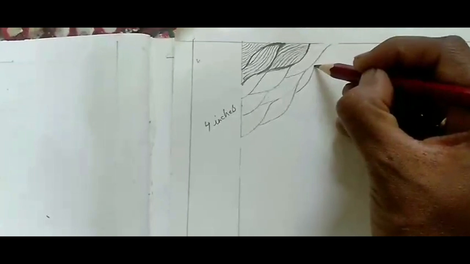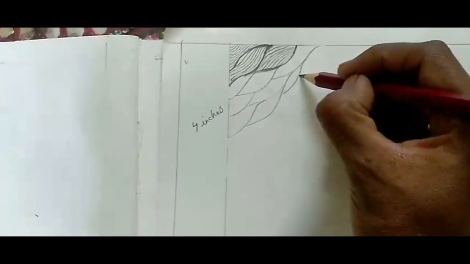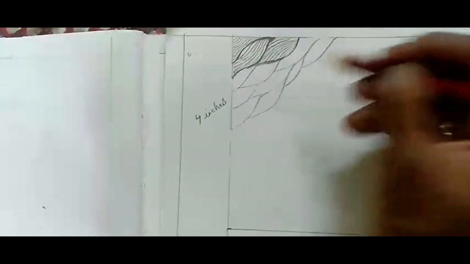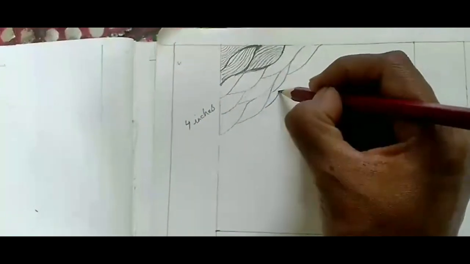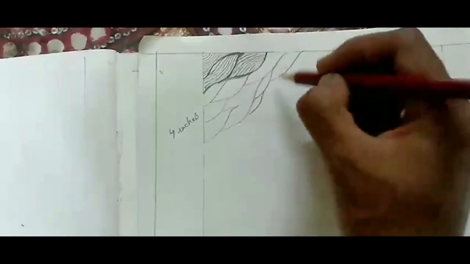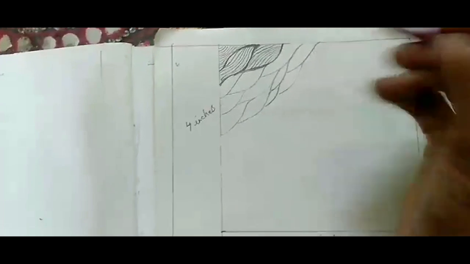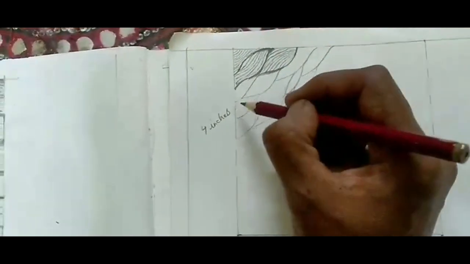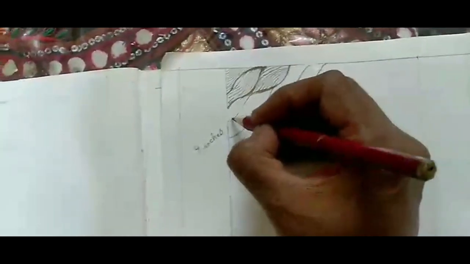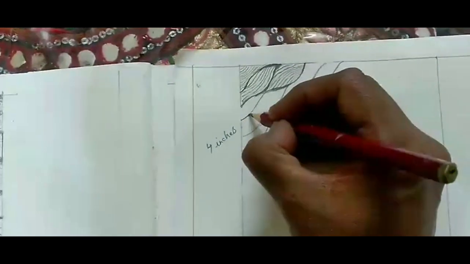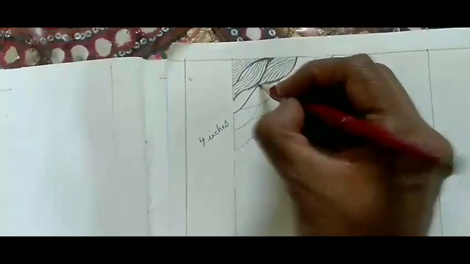The leaves I have used here are somewhere very broad and big. Sometimes I am using very small leaves. Like this you have to draw it. Now after the rough sketch, you have to go for the defined lines. Okay? So the first one is like this.